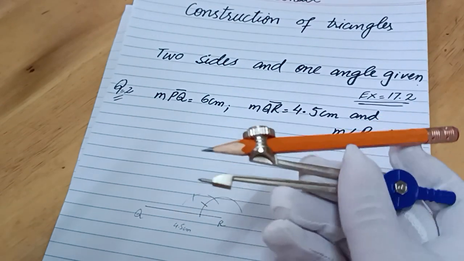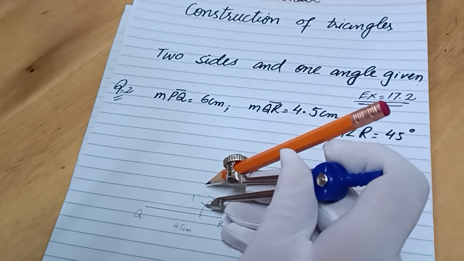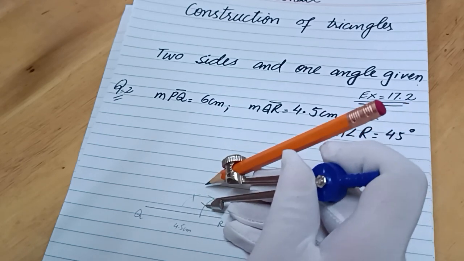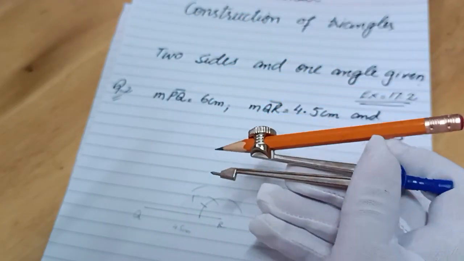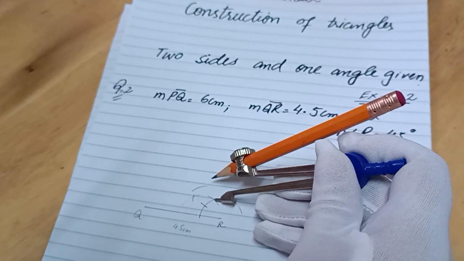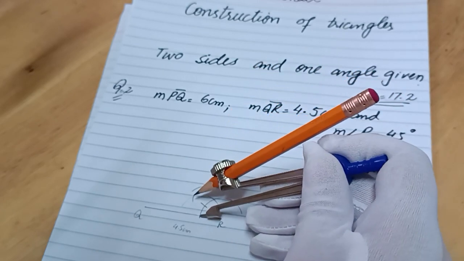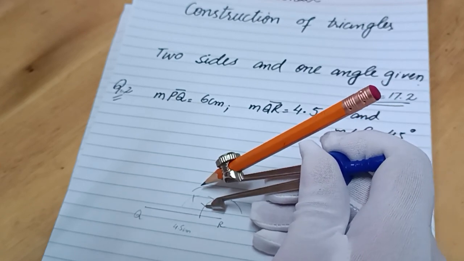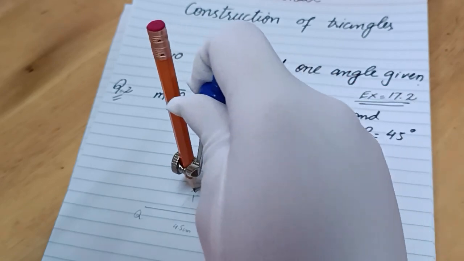Okay, so again hold your compass like this, and then 30 degree and 60 degree. When you put the compass on 30 degree, just draw the arc softly. Now put it on the 60 degree. This is the point where you have to put it. This is 0, this is 30, this is 60 degree. So one arc I draw from 30 and one arc I am drawing from 60.